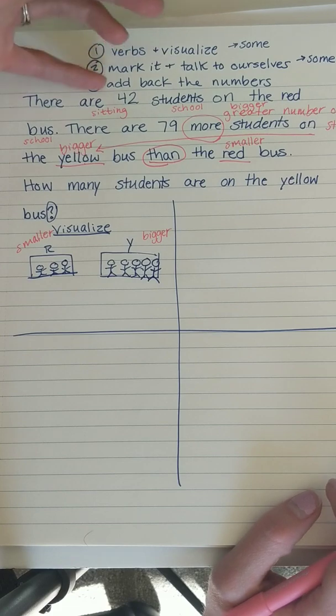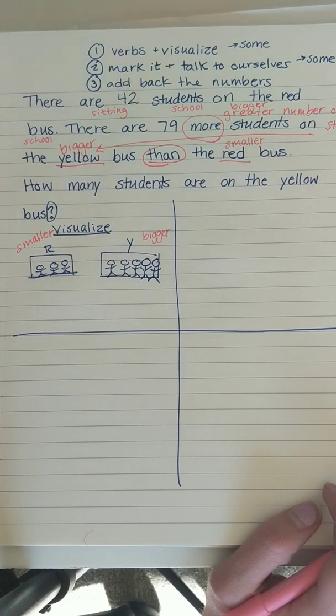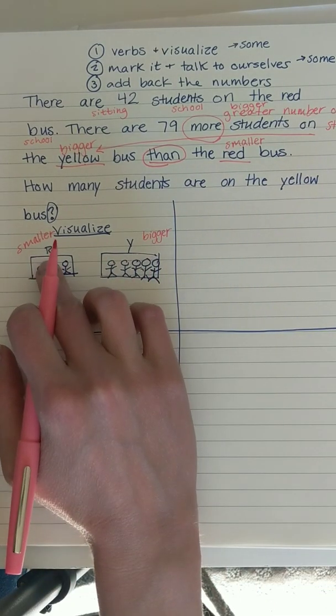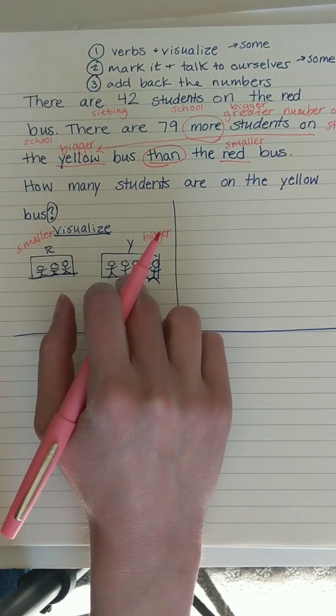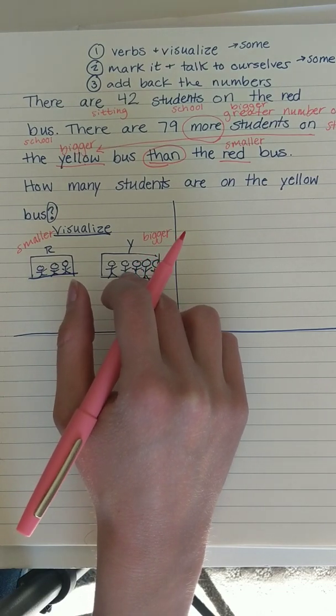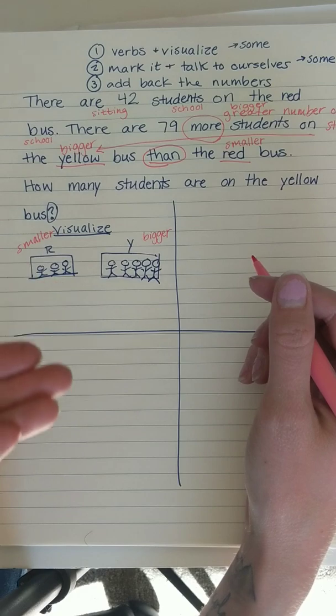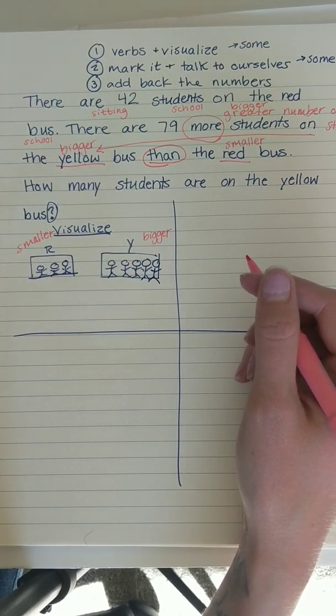Okay, so there are some students sitting on a bus, and they're probably going to school, and their bus is the red bus. Then there are some other students, and they are on a bus known as the yellow bus. And on the yellow bus, there's a bigger number of people than on the red bus. So there could be like 3 people on the red, while there's like 5 on the yellow. Okay? That's what I'm thinking so far. So now I know that my numbers might be bigger than 3 and 5, but I still understand smaller number on red, bigger number of people on yellow.